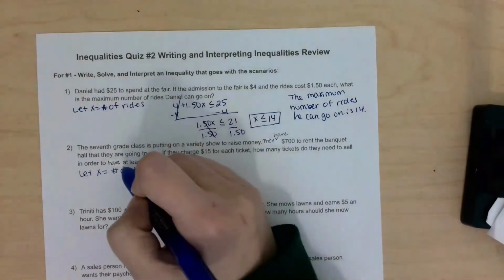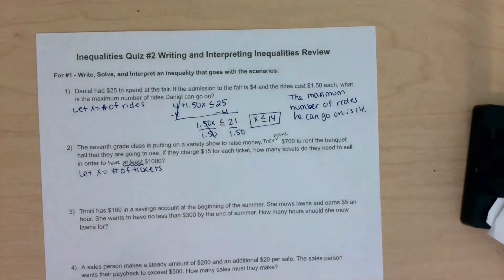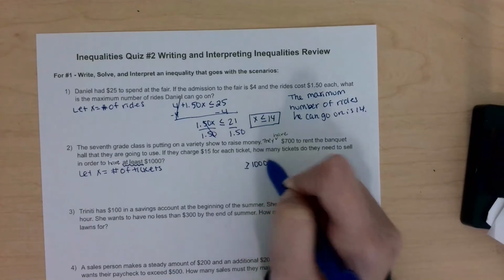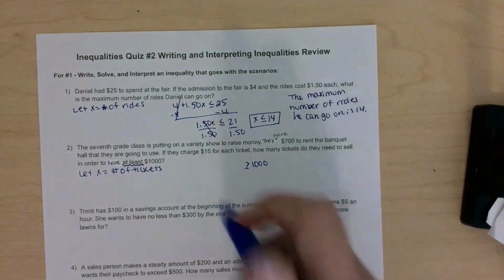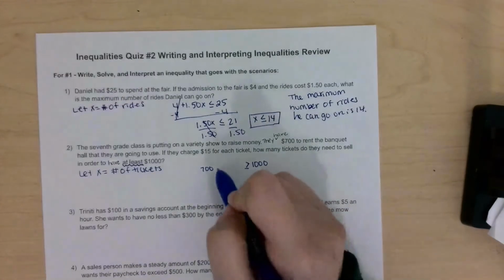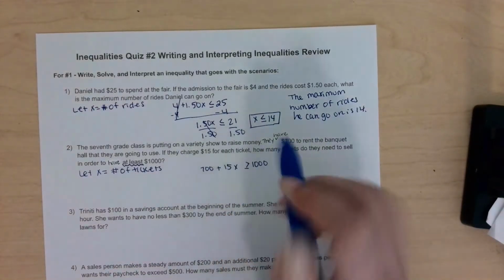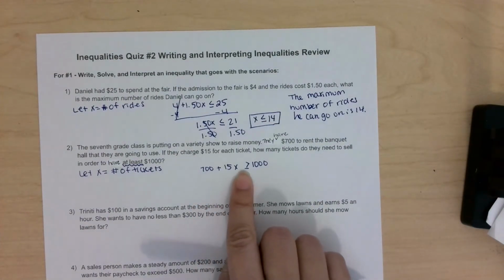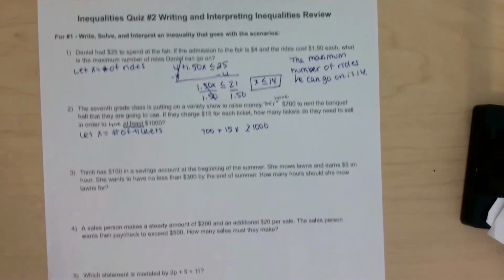And let's start with our inequality symbol. At least 1,000 means 1,000 or more. So we're using the symbol greater than or equal to 1,000. If they already have $700 and they are charging $15 per ticket, then our inequality is 700 plus $15 per ticket, or 15x, is greater than or equal to 1,000.